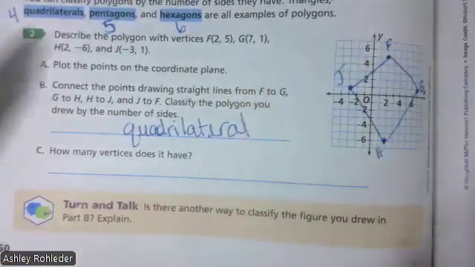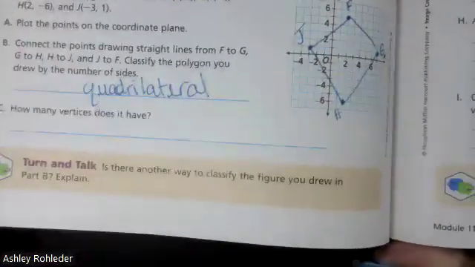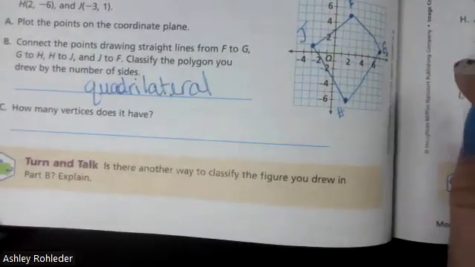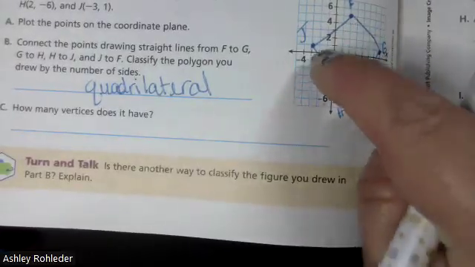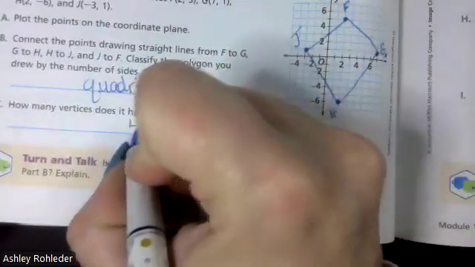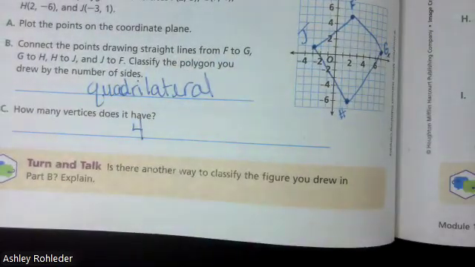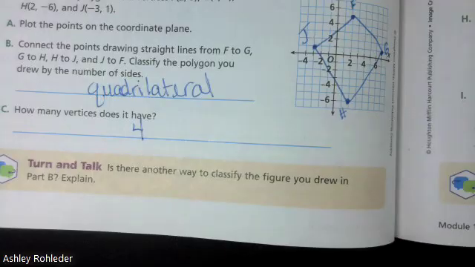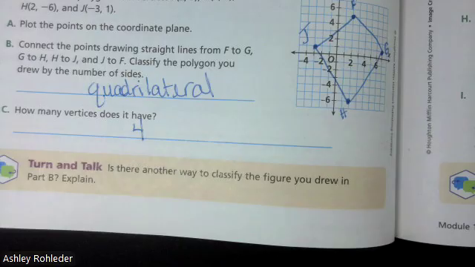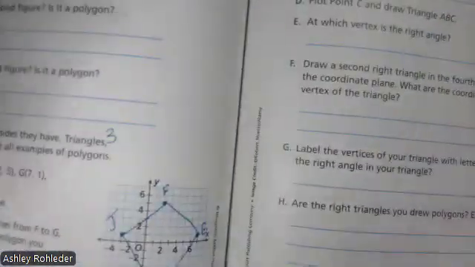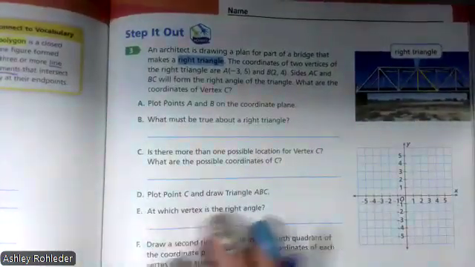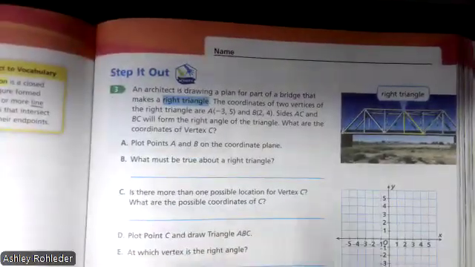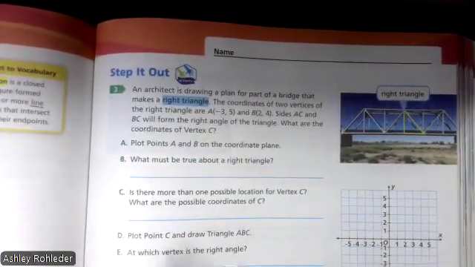The quadrilateral. How many vertices does it have? Say it louder. 1, 2, 3, 4, because those are the 4 that we plotted, right? 4 sides, 4 points where they meet up. If it was a pentagon and it had 5 sides, how many vertices would it have? 5, yep, and so forth. If it was a triangle with 3 sides, how many vertices would it have? 3.